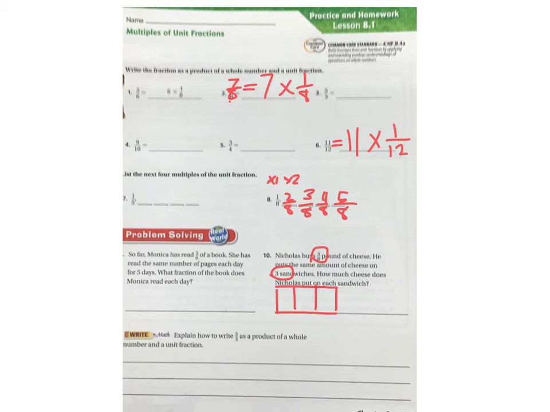So he has a total of 3/8, right? Yeah. So what is going to go on each of those 3 sandwiches? 1/8. Yeah, so 1/8 here, 1/8 here, and 1/8 here.